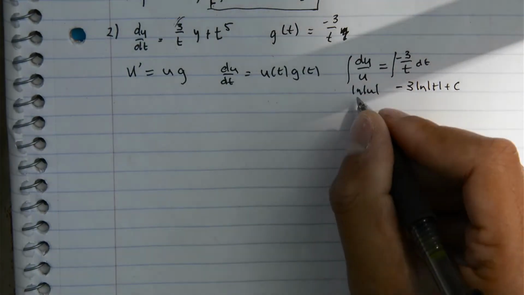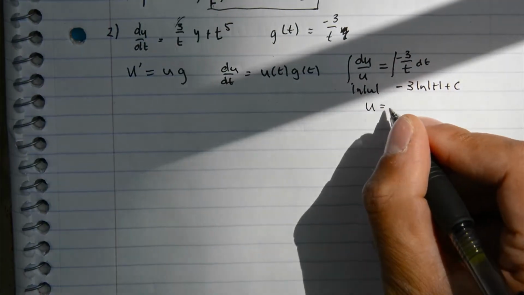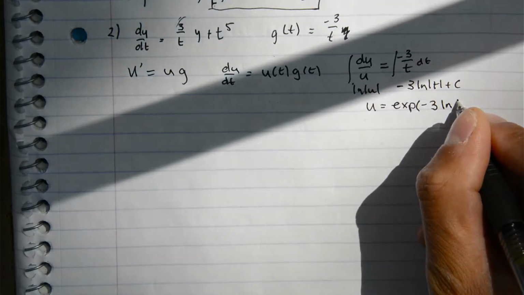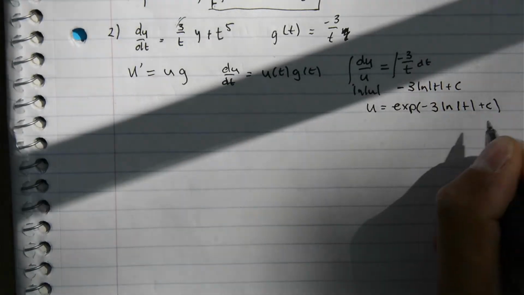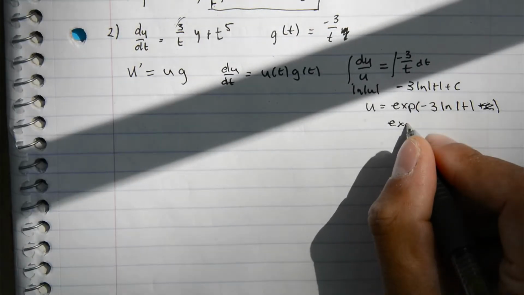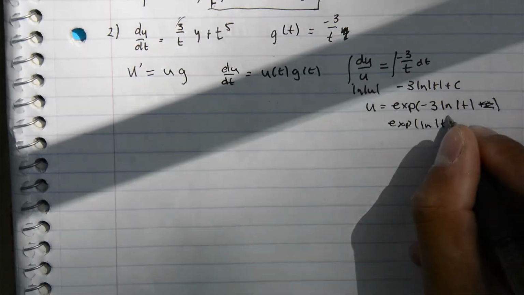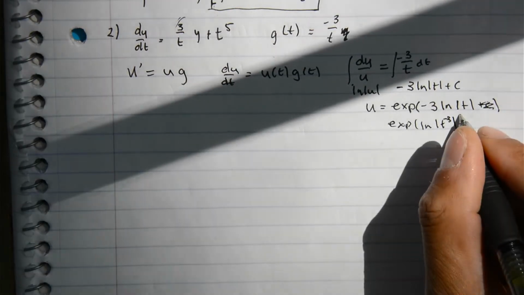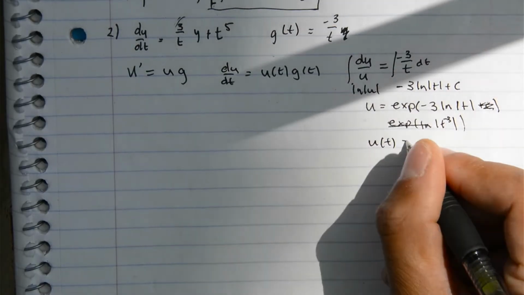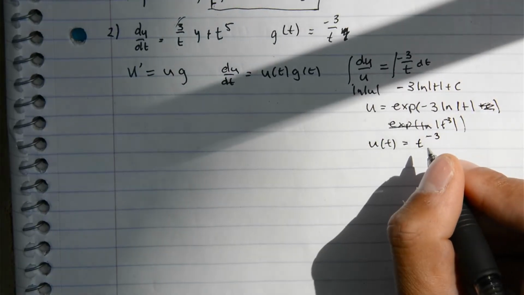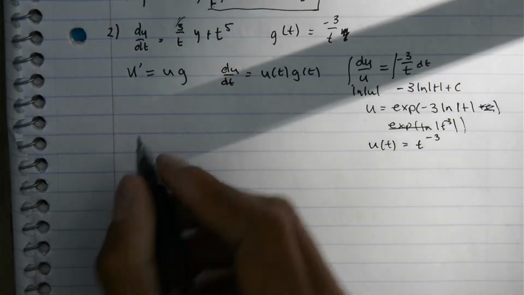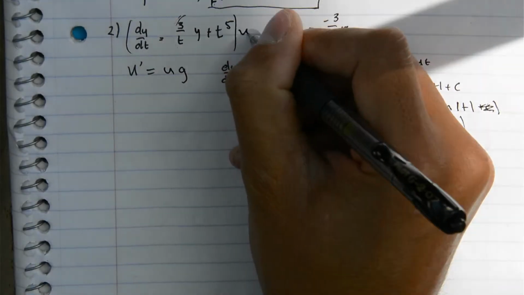So now let me just take that c to be 0, I think. So then we're going to get exp of minus 3 ln t, so u of t is equal to t to the minus 3. So now that we know that, we can multiply both sides by u of t.